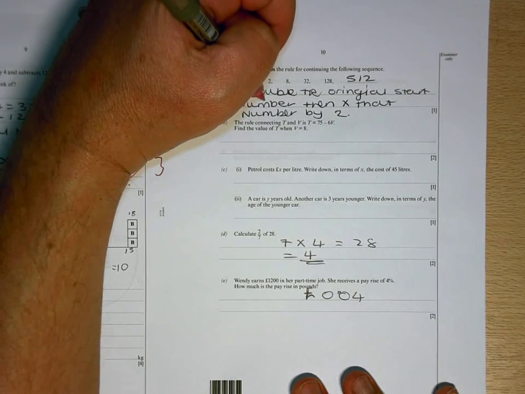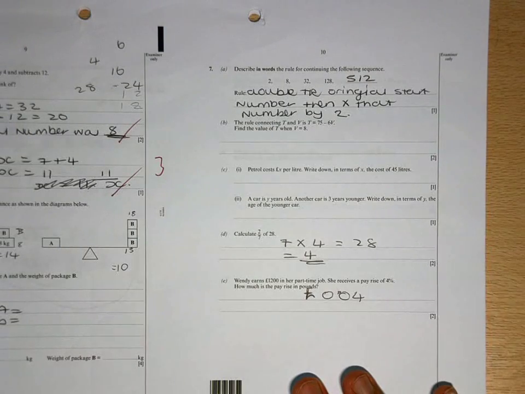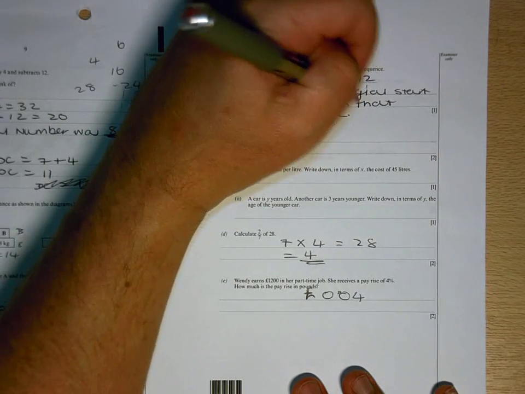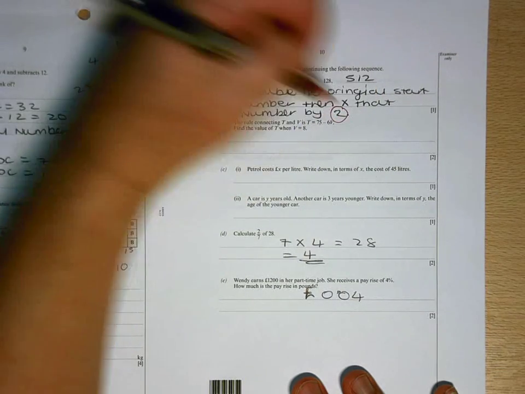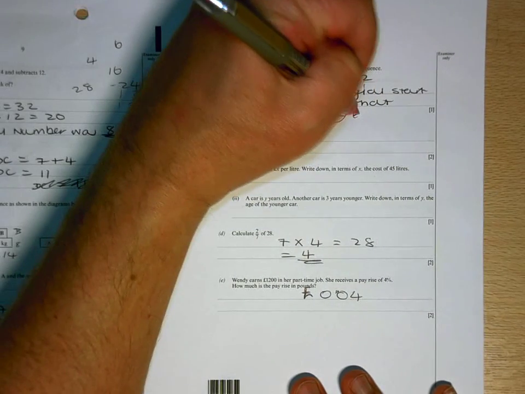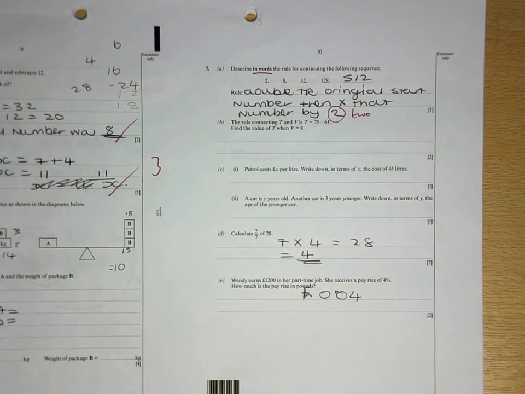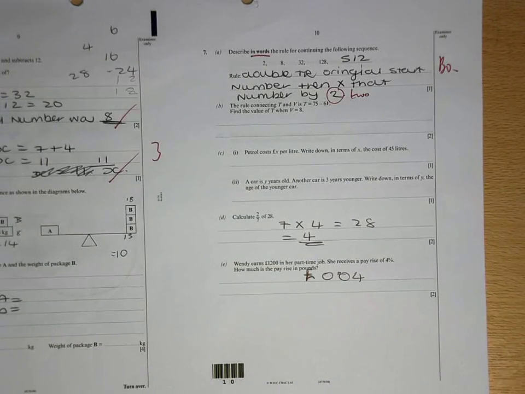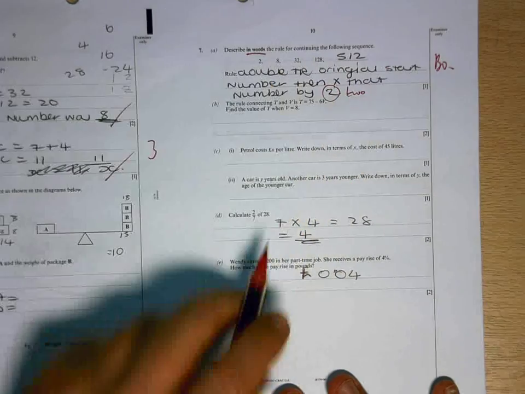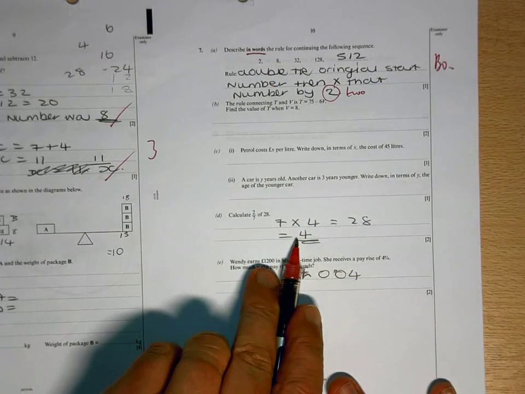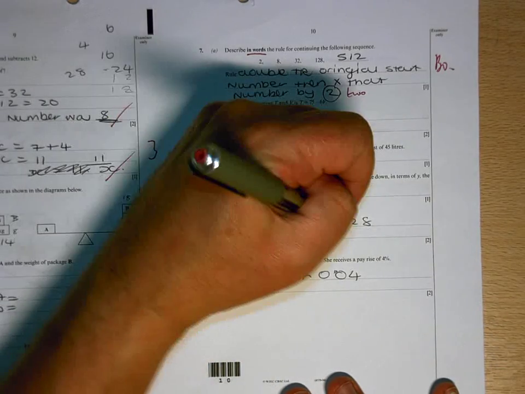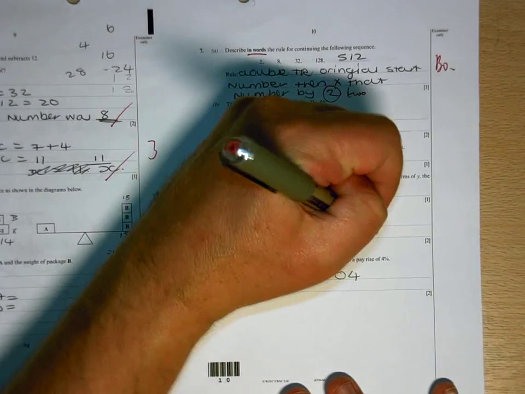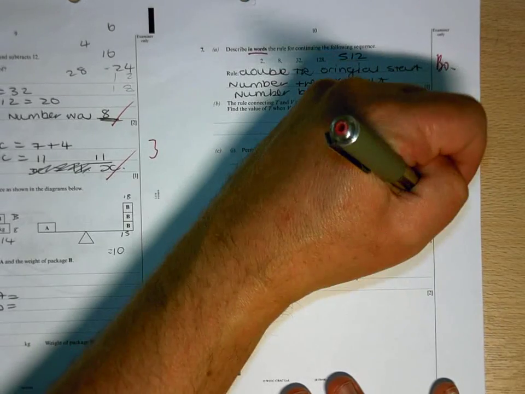Double the original start number and then times that number by 2. So if you double and times it by 2, what you're doing is timesing by 4. Okay? Unfortunately, that's not a word. If you'd said double the start number, then times that number by 2, then that would be right. But timesing by 4 is what we're looking for in words. 7 times 4 is 28, so 1/7 is 4, so 2 7s would be 2 times 4, which is 8.